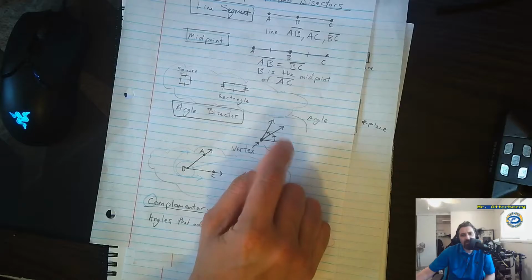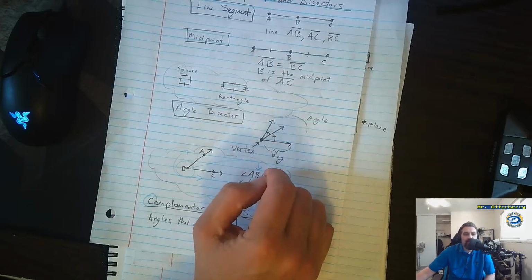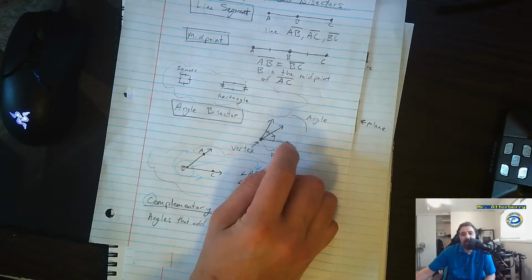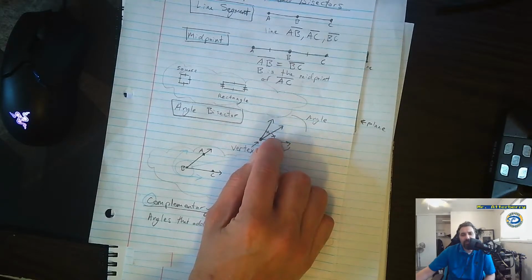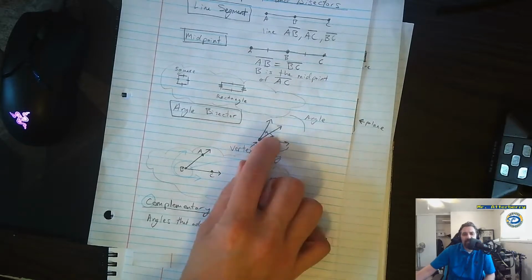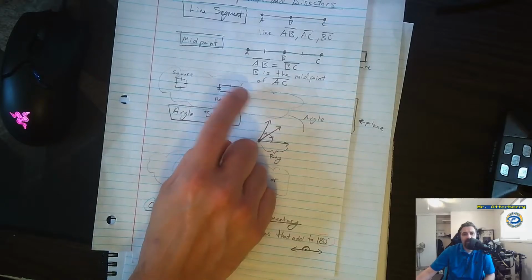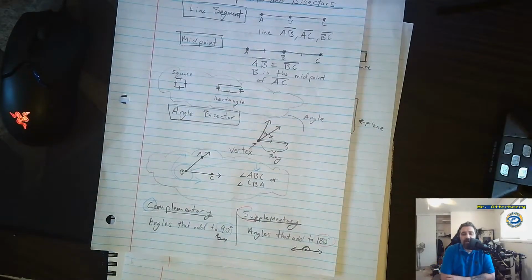Even if it doesn't quite look equal with the notes there, you're basically saying that they're both like 20 degrees or 30 degrees or 40 degrees. That little slash right there, that little slash through it, this one is equal to that one. And you can have multiple angles and do it like this too, where you have multiple angles that are the same.